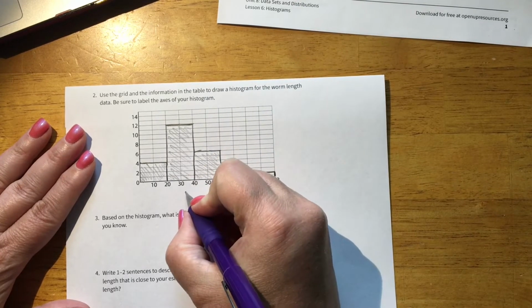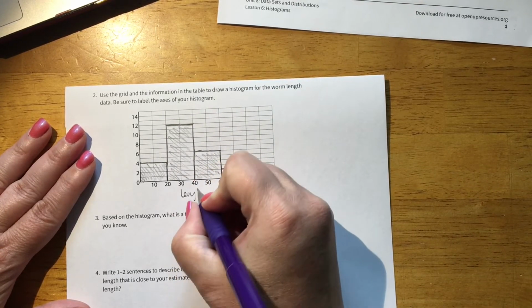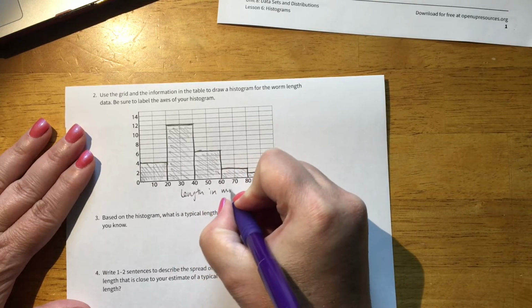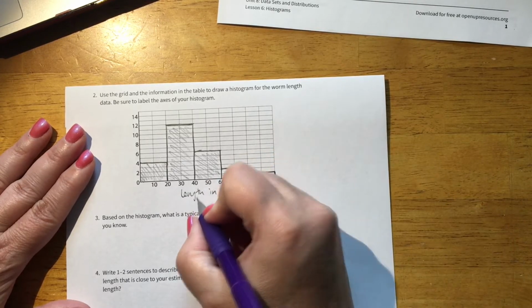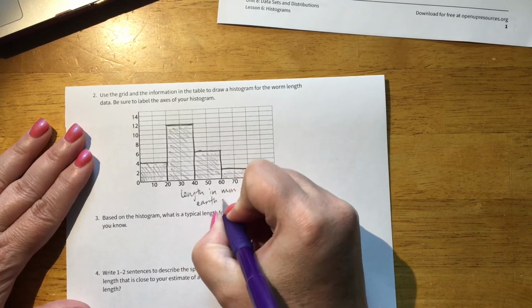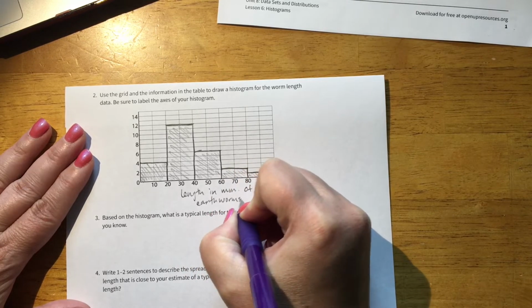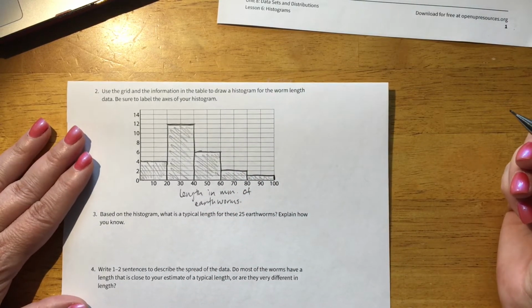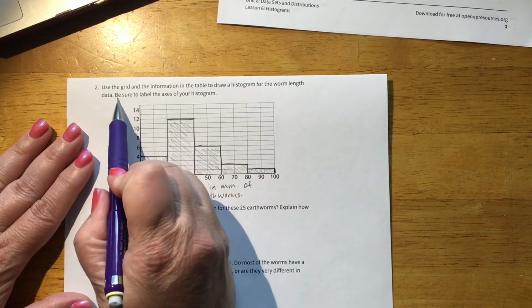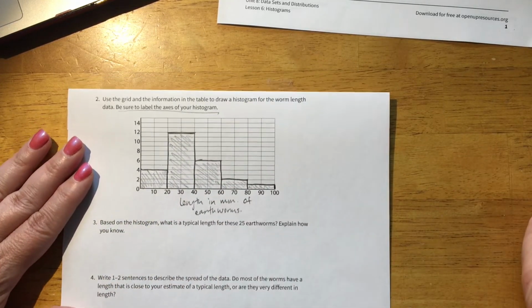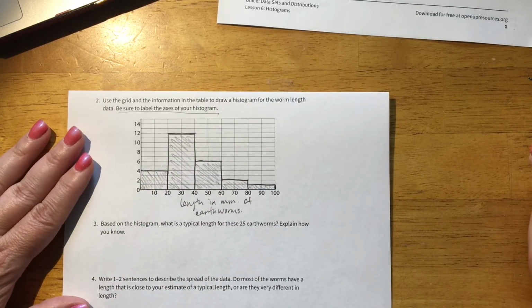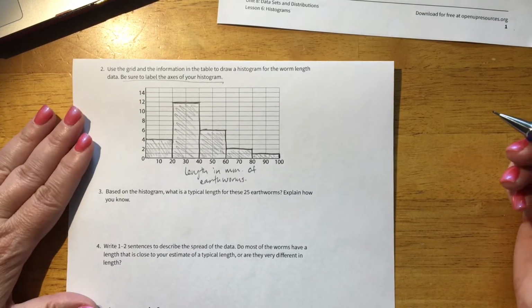In fact, we should label this. Length in millimeters of earthworms. Always super important to label. Oh, it even says be sure to label the axes. The axis of the histogram. Glad I noticed that. Actually, I thought of it before I noticed it.